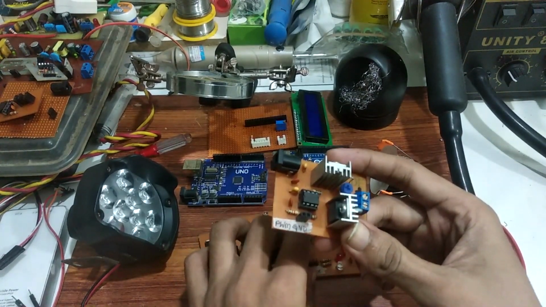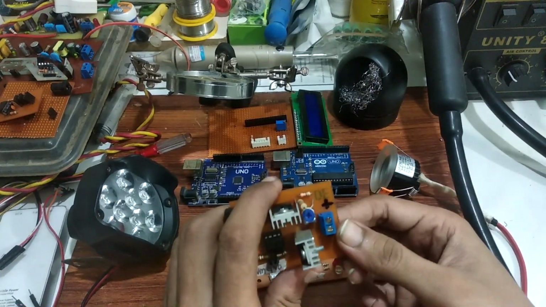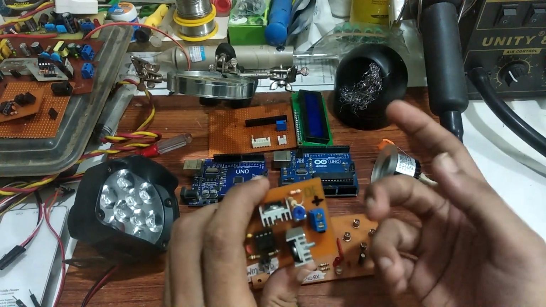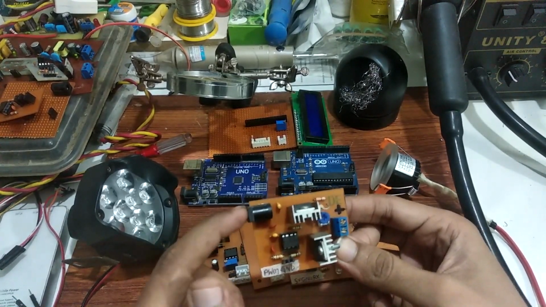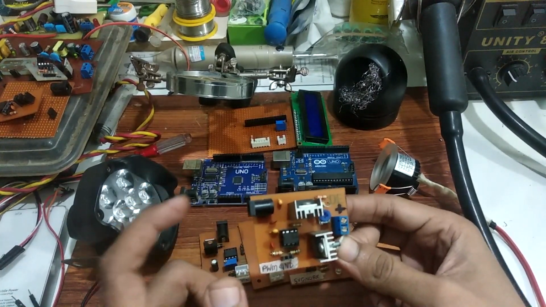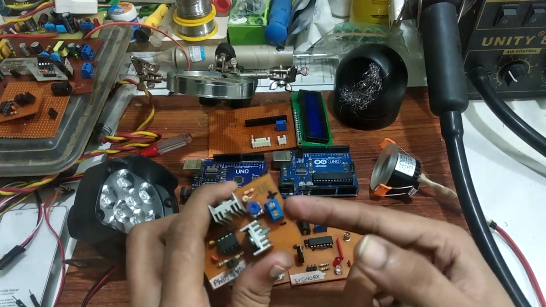But if you want to connect a single LED, like a 3.2-volt LED, you can do that as well, but the input voltage will be 9 volts. So if you input 9 volts over here, you can connect a single 1 watt LED.